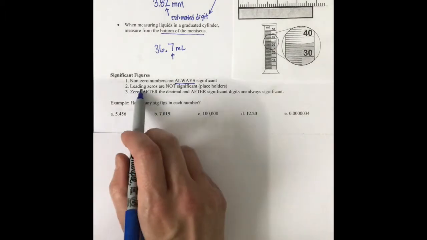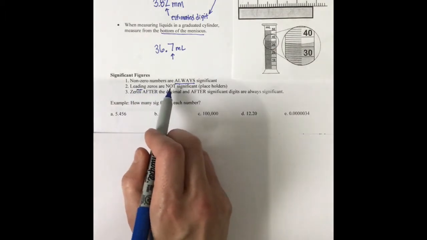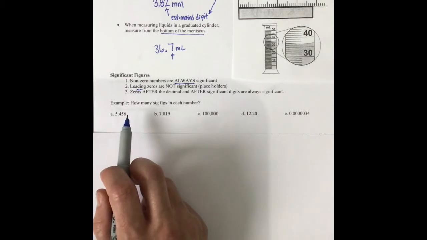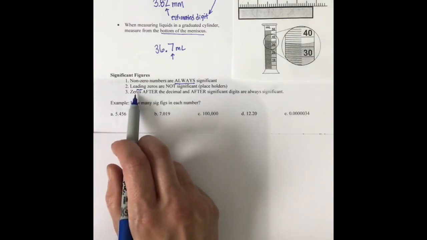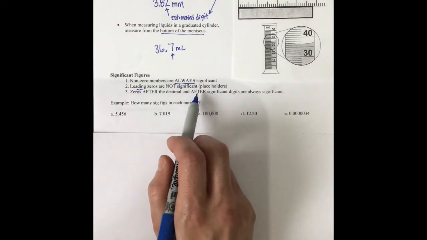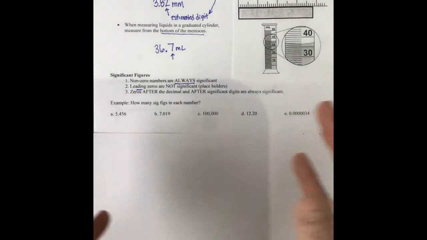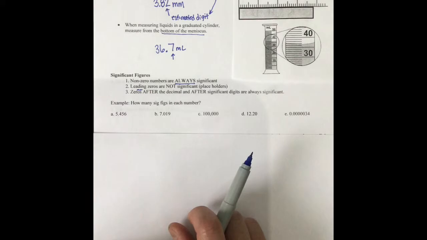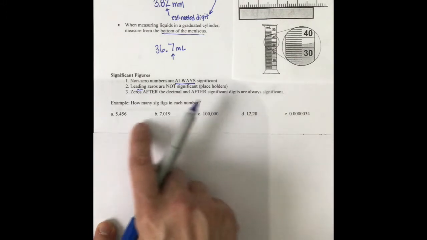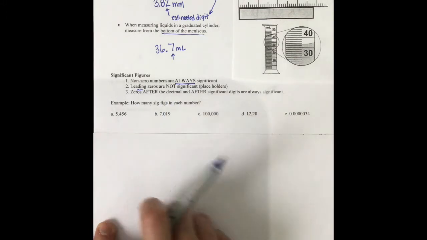Number 2, leading zeros are not significant. We'll talk about an example that fits that rule in just a second. And rule number 3, zeros after the decimal and after a sig fig, so they're sandwiched in between, are always significant as well. I think the best way to look at sig figs is to jump into a few examples so you get the hang of it while we're doing them together.